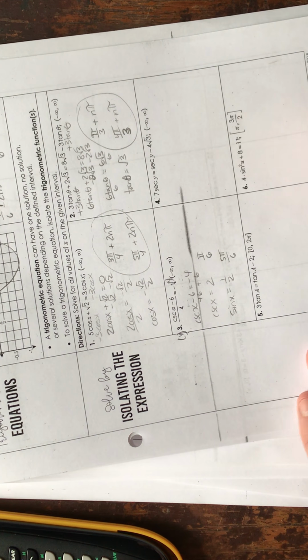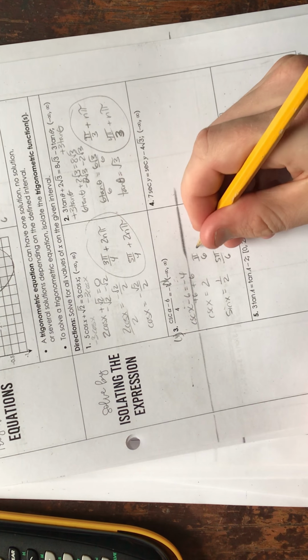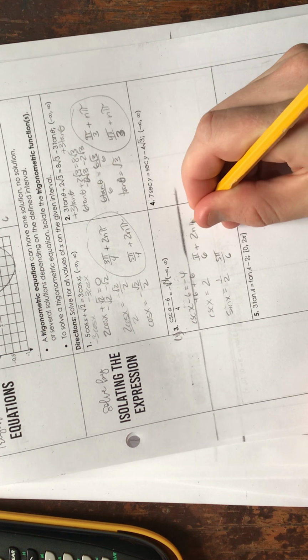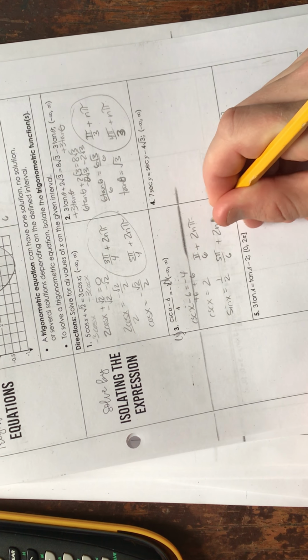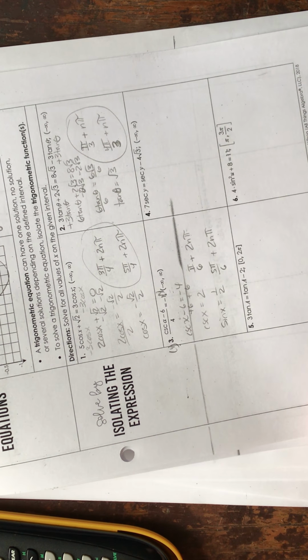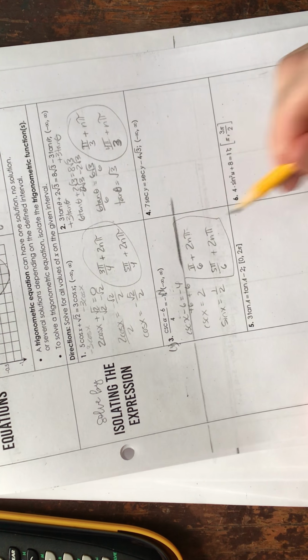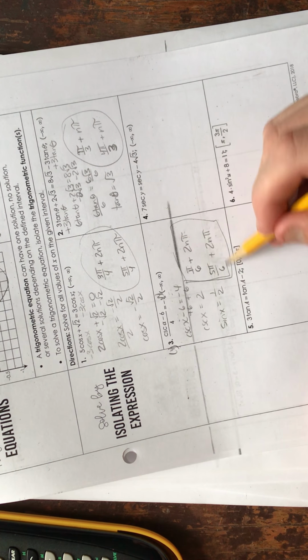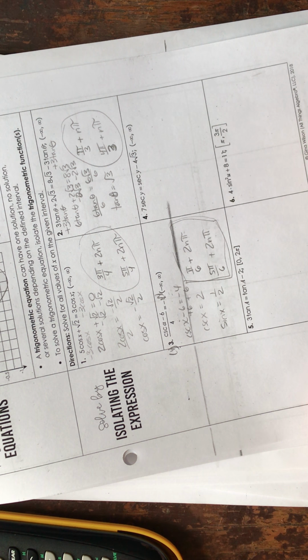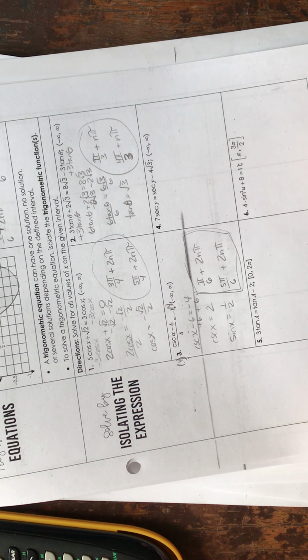And because our interval is from negative infinity to positive infinity, we're going to add 2n pi to both of those answers to represent that we could add or subtract a complete rotation of 2 pi infinitely to get more answers that would have the same solution.